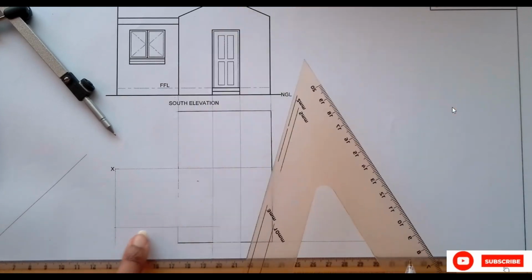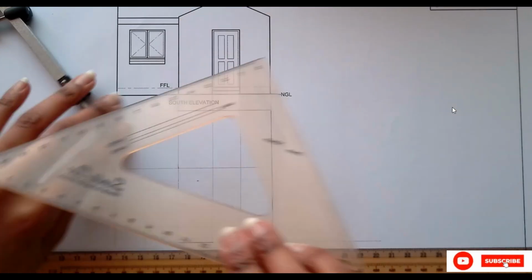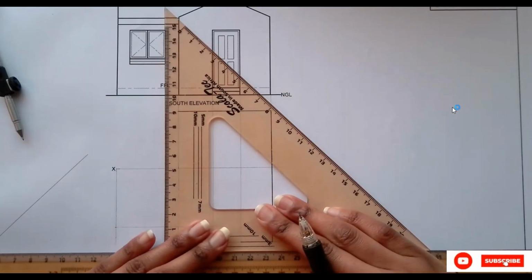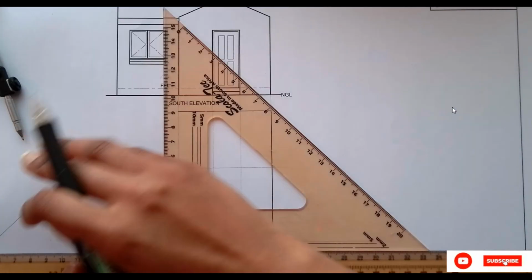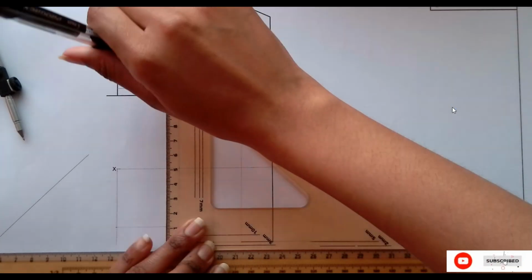Then we have a window here, which is 23. This window that we have here is 23. As you can see, you can just project it down. You don't have to project, you can just measure the measurements. Projection is just quicker.